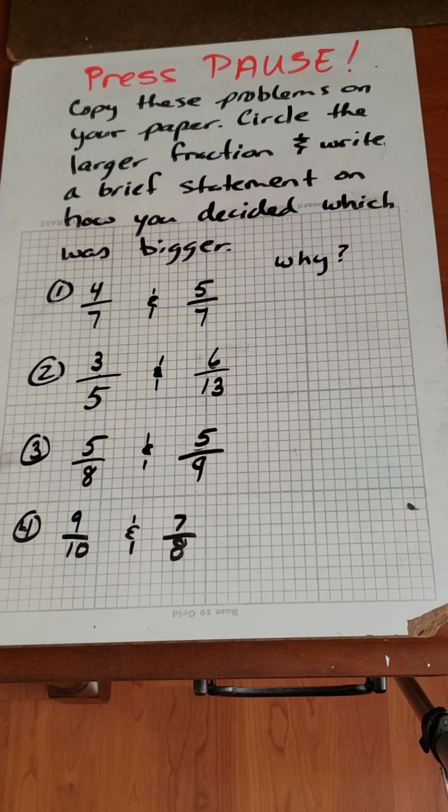So here's our first one. What I'm asking you to do is press pause, copy these down, and then just circle the one that is the biggest. And then tell me briefly how you know that's the biggest. What did you do, or how do you know that it's going to be the biggest one? Okay, so I'll give you a couple of seconds to get pause pressed, and then we'll move on.